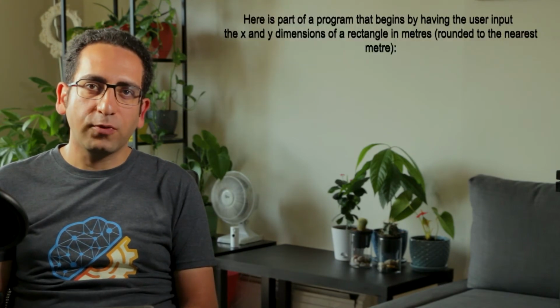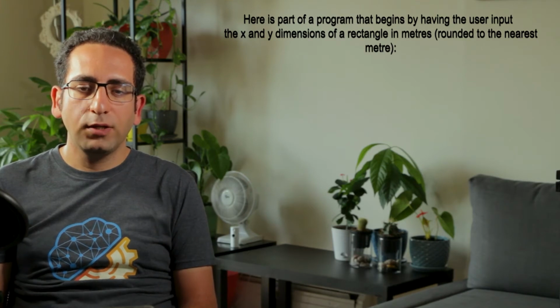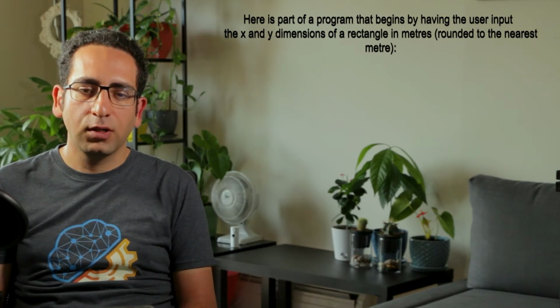The first practice problem is, here's a part of a program that begins with having the user input x and y dimensions of a rectangular in meters, rounded to the nearest meter. So we have been provided with the sample code.